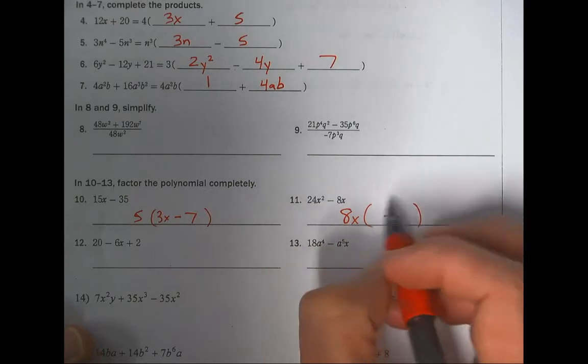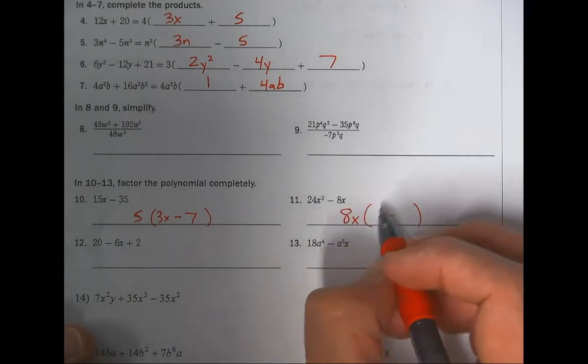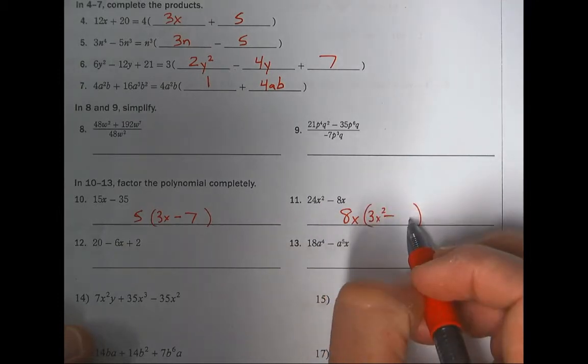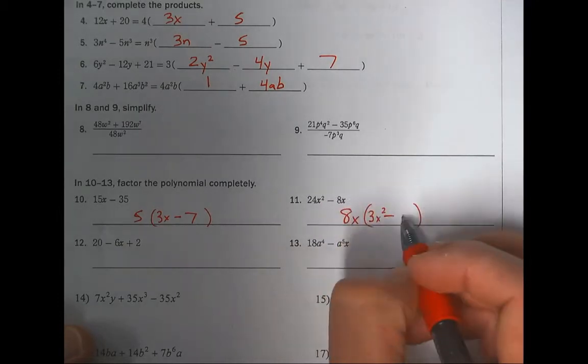Here's a minus. I'm going to put that there. So 8 times something got me 24x squared. That would be 3x squared. And then 8x times something got me 8x. That would just be 1.